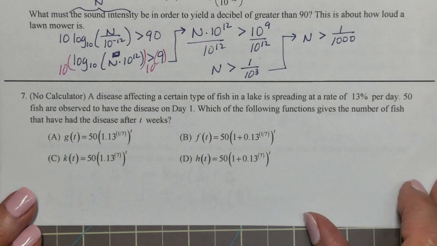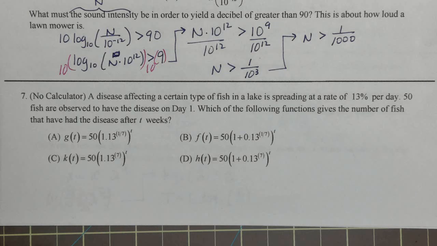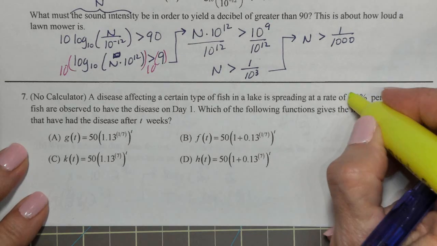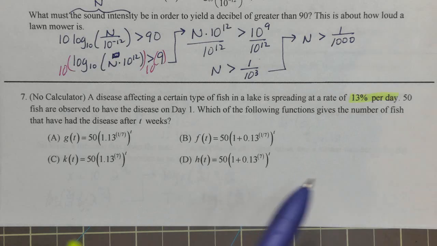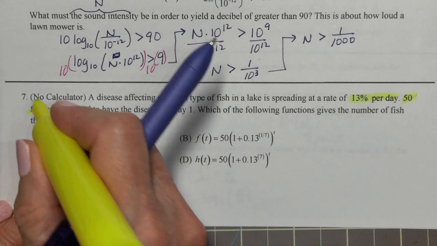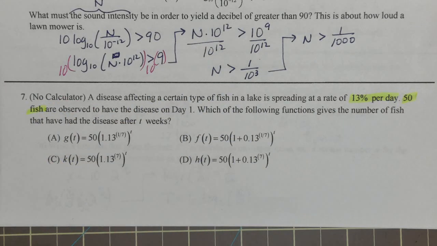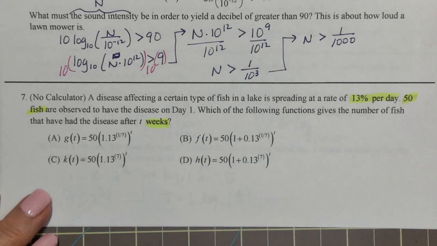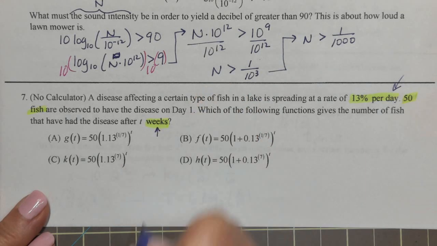Number 7, last one. A disease affecting a certain type of fish in a lake is spreading at a rate of 13% per day. 50 fish are observed to have the disease on day 1. So 50 is our initial amount. Which of the following functions gives the number of fish that have had the disease after t weeks? I notice that it says weeks, not days, and that bothers me because they gave me the rate in days, and now they want me to have t in weeks.